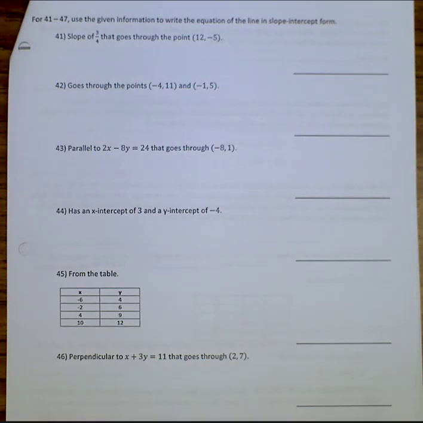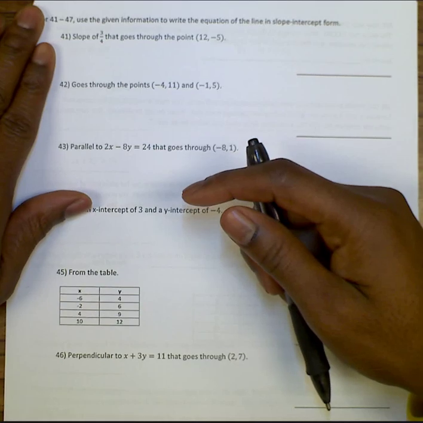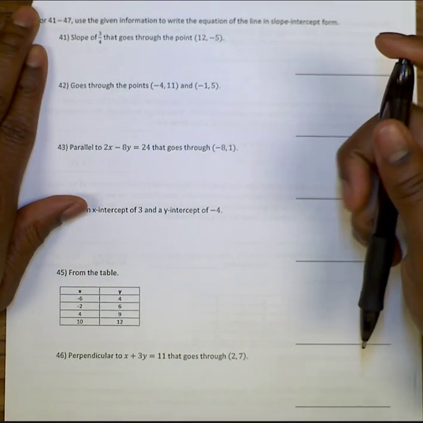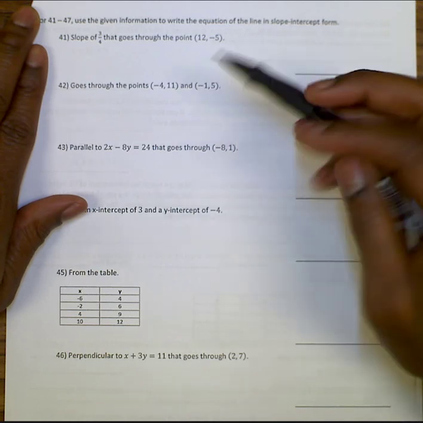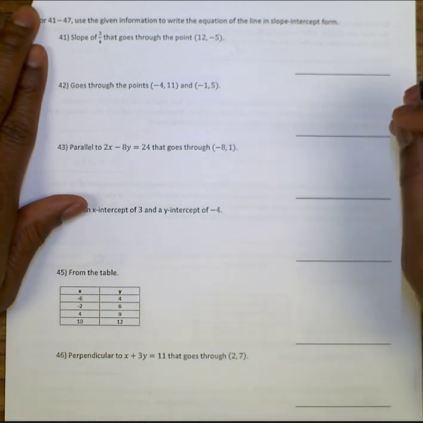Alright, next page. Use the information to write the equation of the line in slope-intercept form. So, slope-intercept form, we need a slope, we need a y-intercept. We can typically work to the slope if we're given 2 points. And then if we're given a point, we can plug it into slope-intercept form and solve for our y-intercept. That's what we have to do for 41.